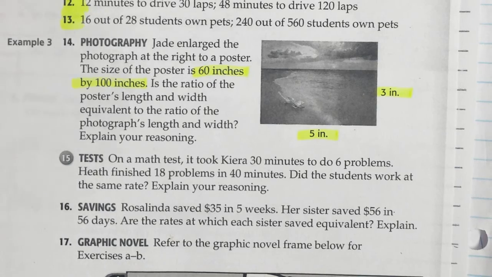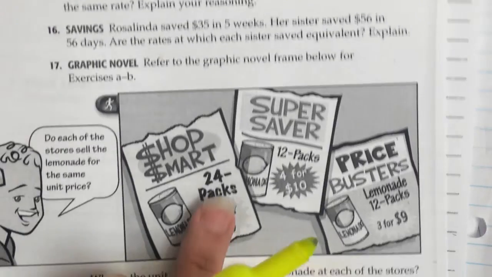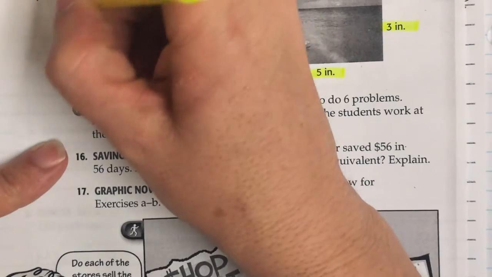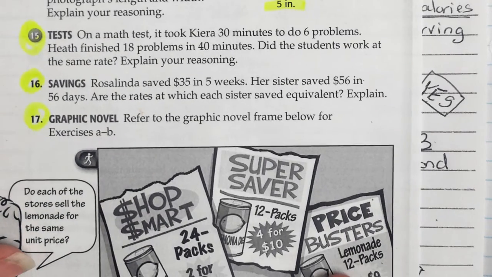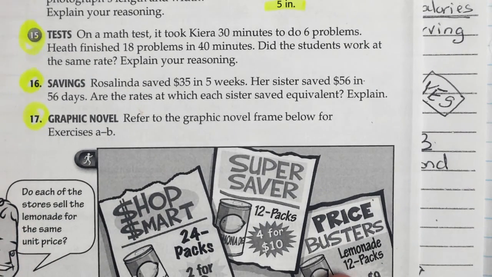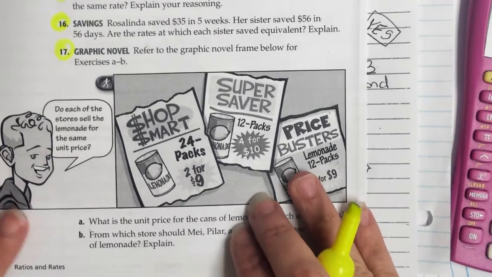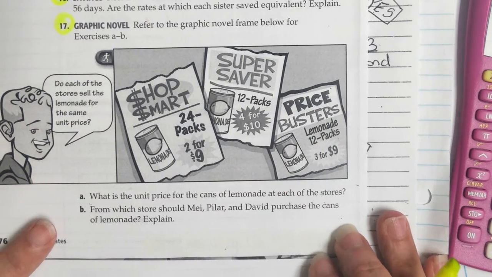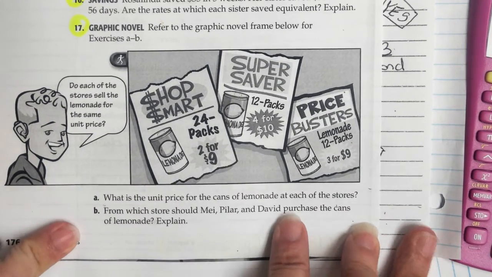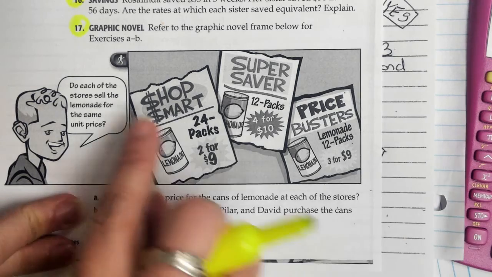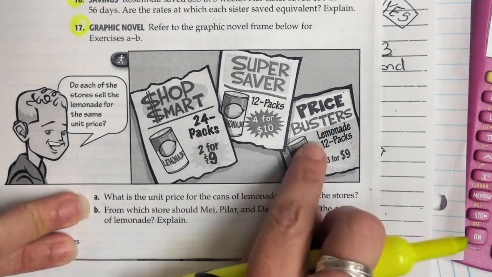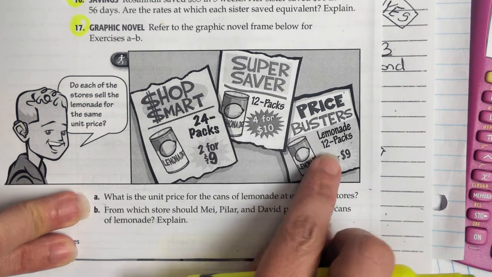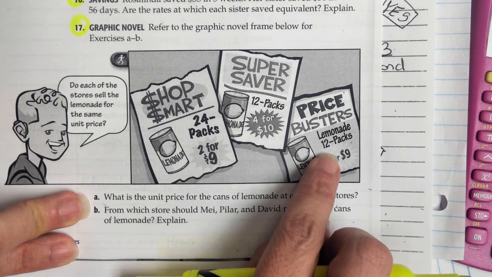Okay, the one that really makes me interested is this number 17. And you're doing 14, 15, 16. But on 17, the weird part is this. There's a cute picture. It is part of 17. This picture is showing 3 different stores and the ads that they are running for, I guess, lemonade.